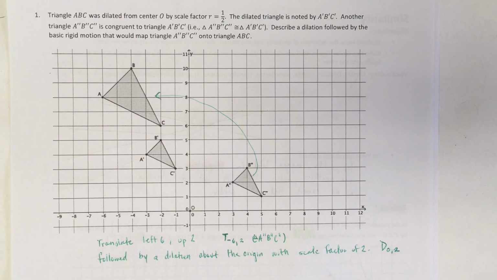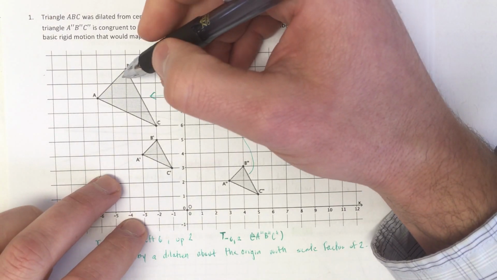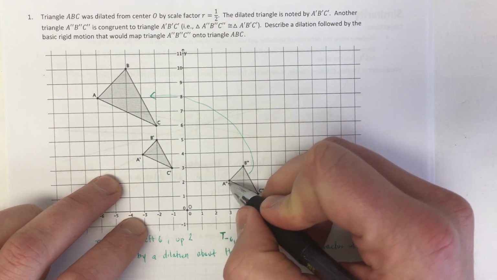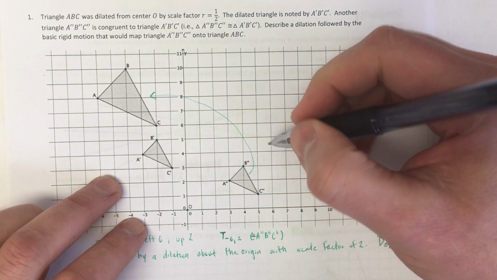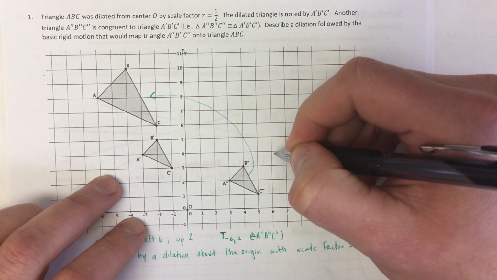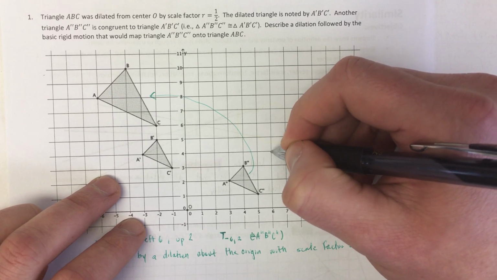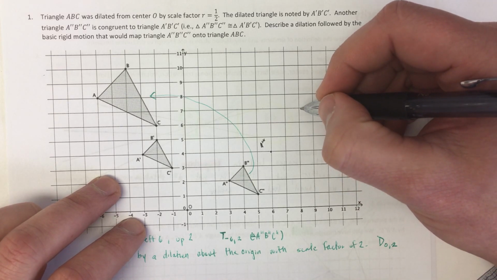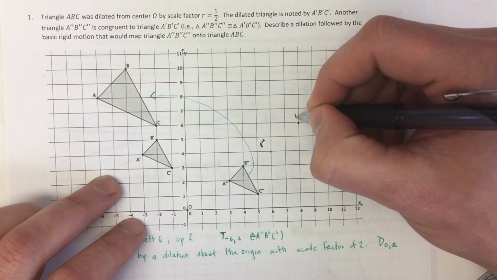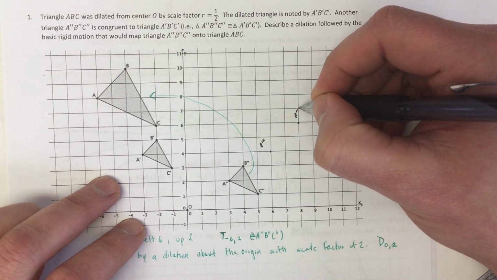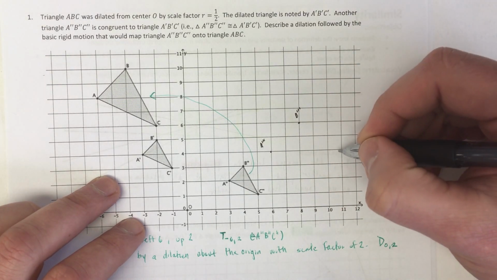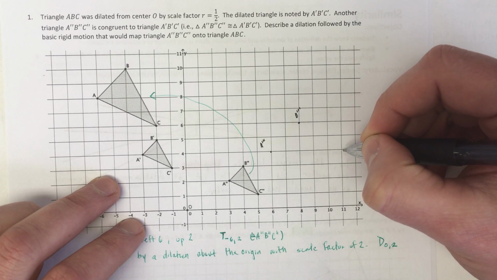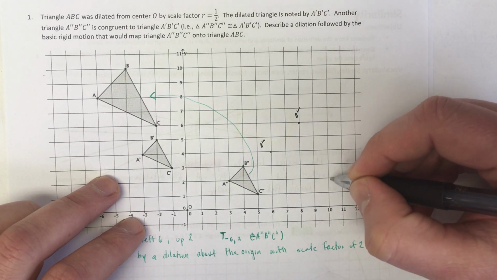Now, again, is that the only sequence that you could do? No, you can start to reflect. I thought of it in terms of what happens if I had translated first and looked at it in a dilation, the opposite direction, wherein I had A, let's just call it A triple prime at 6,4, B triple prime at 8,6, C triple prime at 10,2.